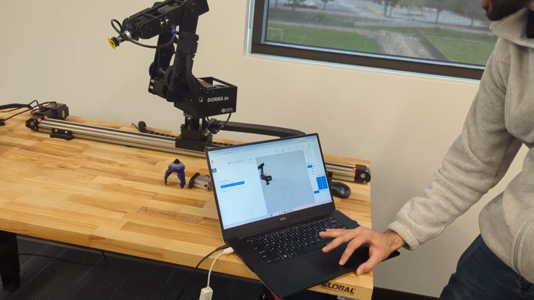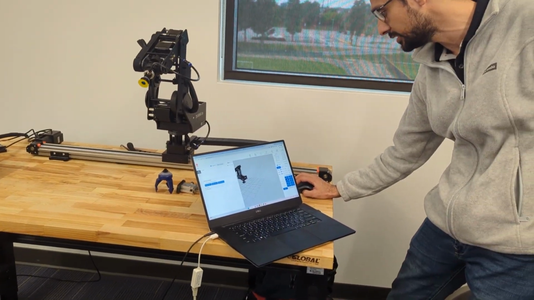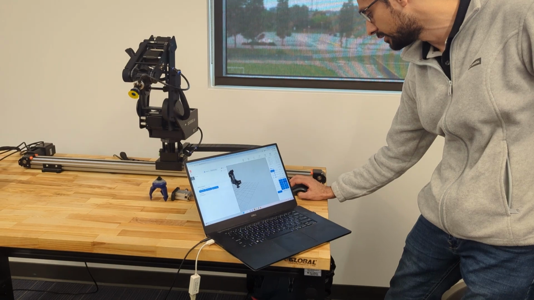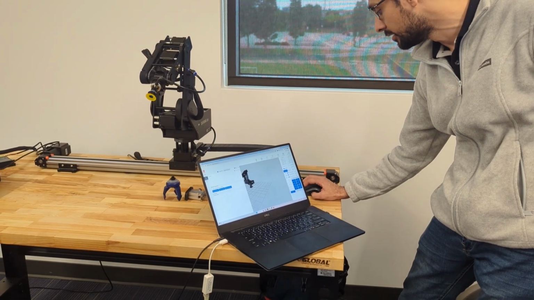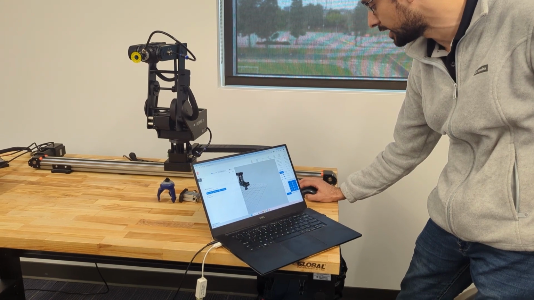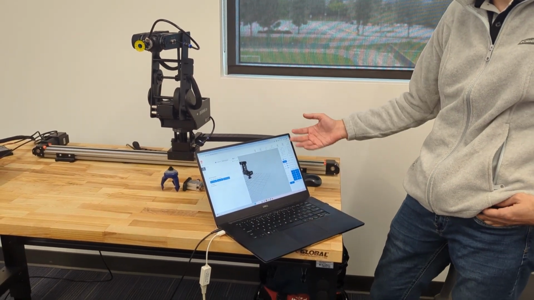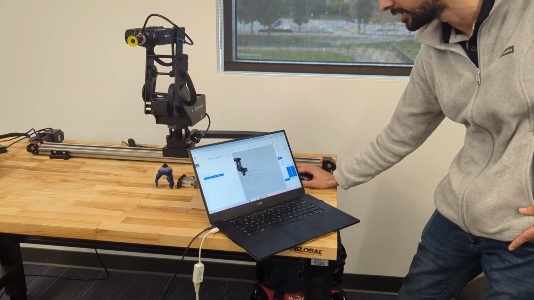So the robot has 5 axes. I'm just jogging the joints here. There are 5 joints you can move. You can move in joint space or Cartesian space. You have control over velocity, acceleration, jerk, everything.